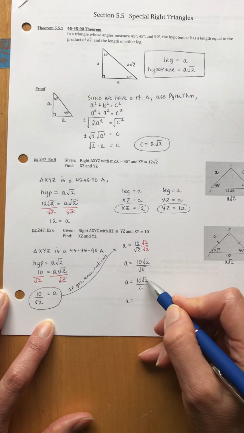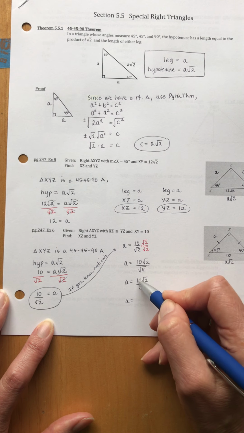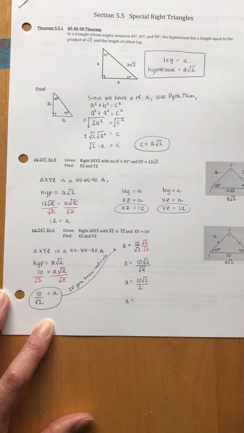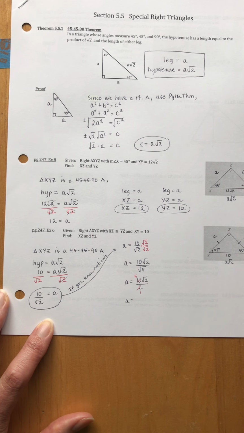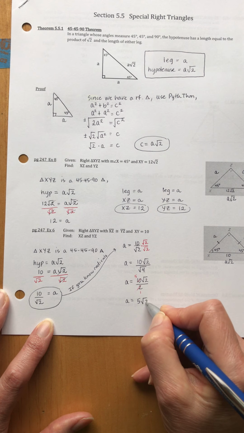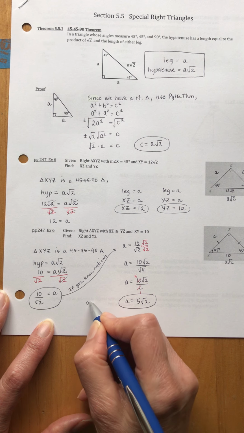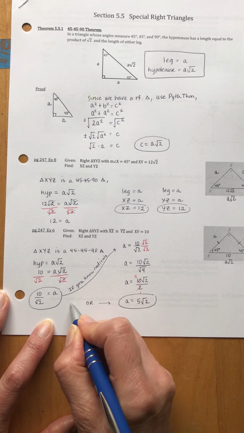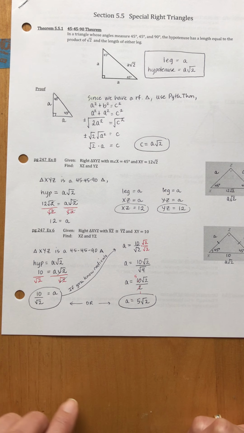So now we can go ahead. We cannot simplify these two because one's under the radical and one isn't. But we can simplify those two. So 2 goes into 2 once, 2 goes into 10 5 times. So the final answer in simplest radical form would be 5 square root 2. Okay, so here I would accept either one. Okay, are we done? No, we are not.